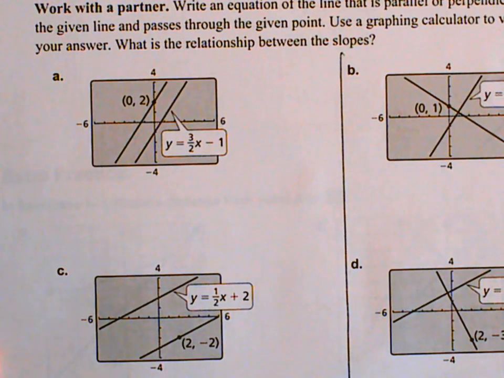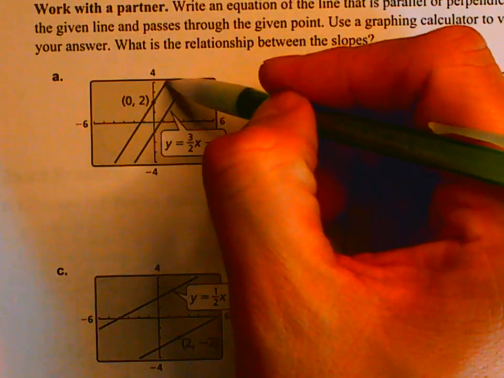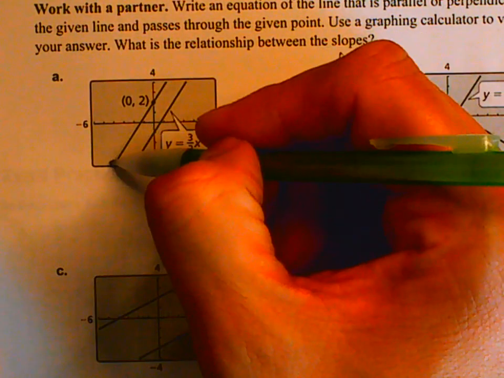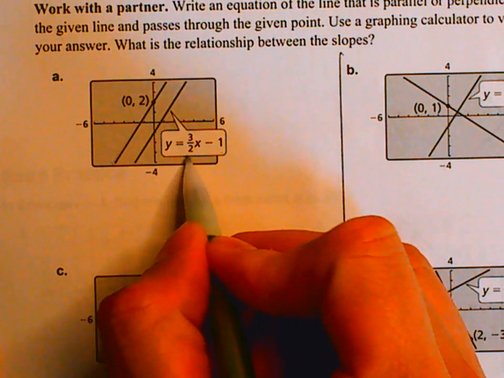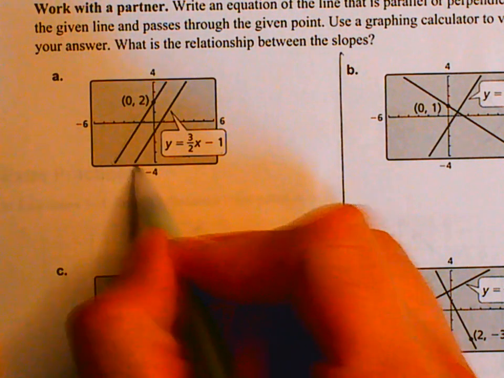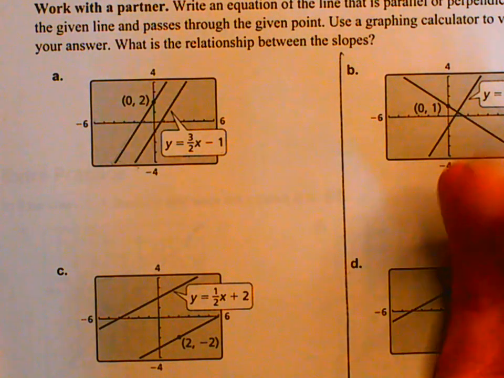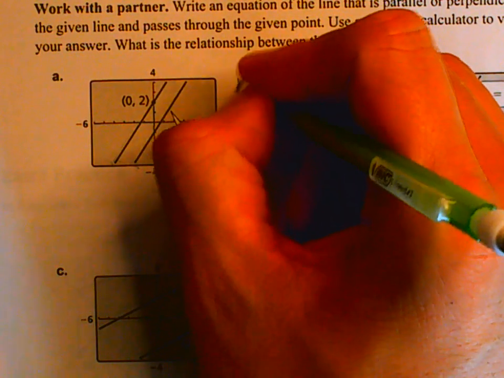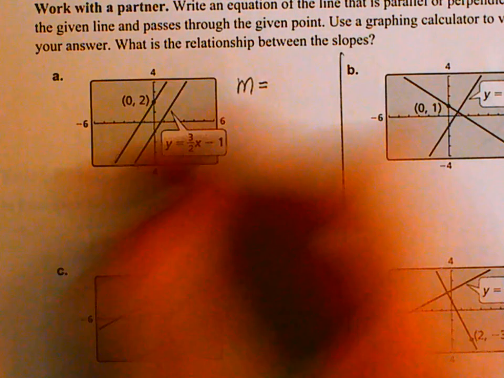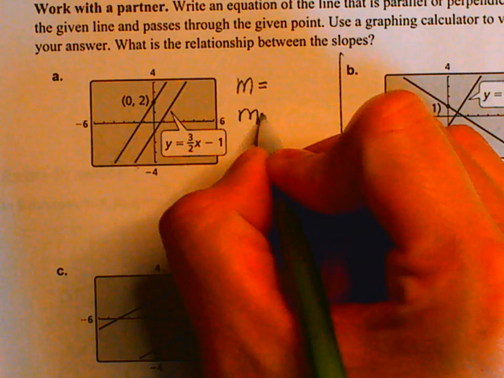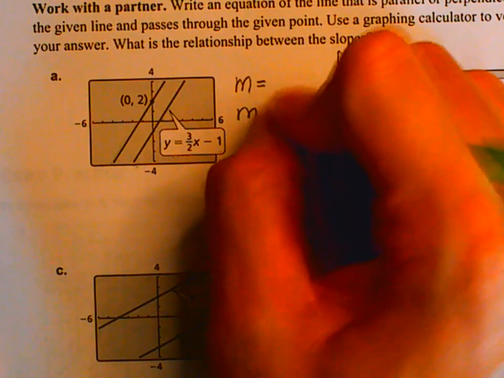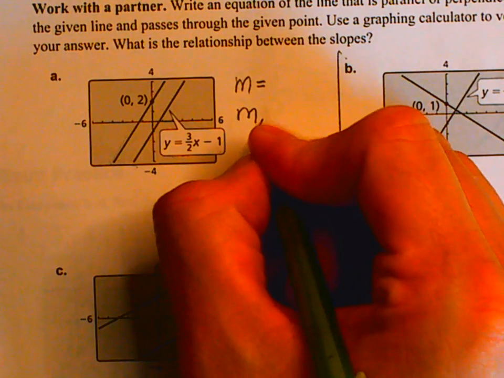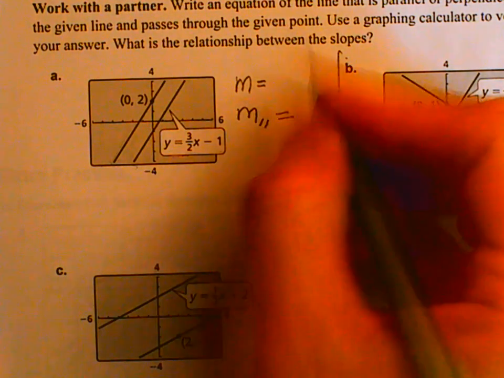What we have here is I want to know the equation of this line right here that is parallel to this one. In order to do this, I need two pieces of information: the slope of the original line, and the slope of the line that is going to be parallel. I'm going to put little subscripts on them. The original one has nothing.